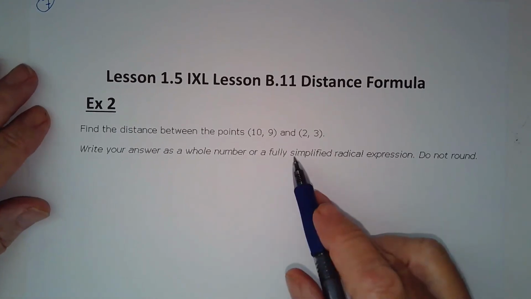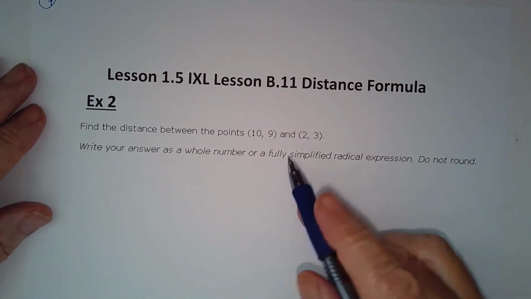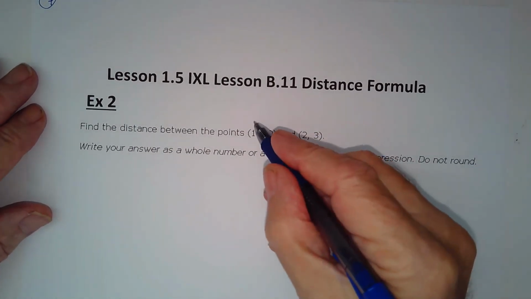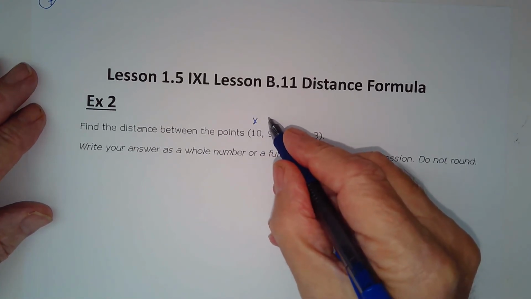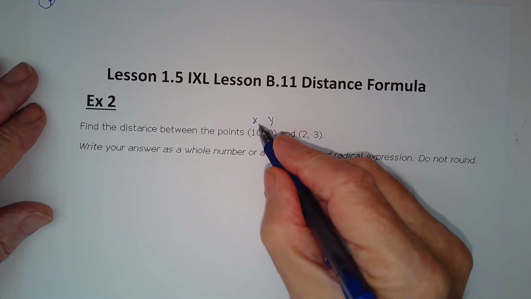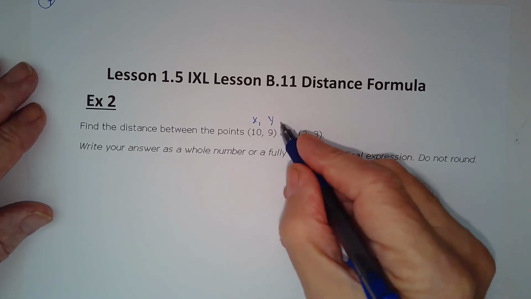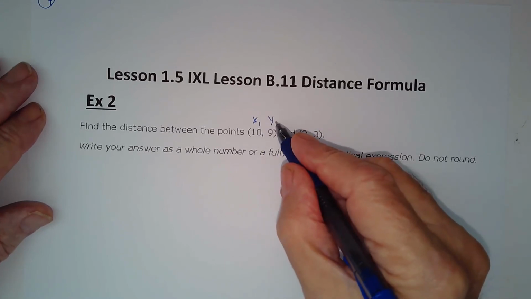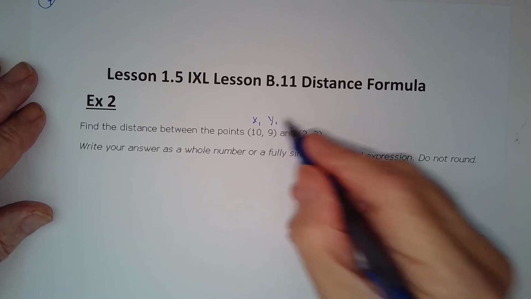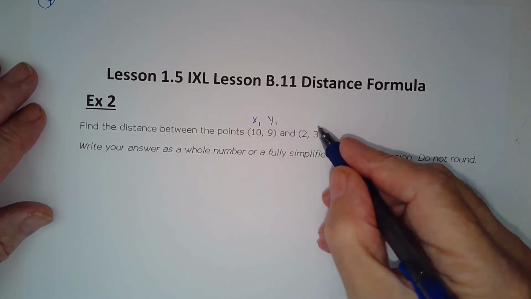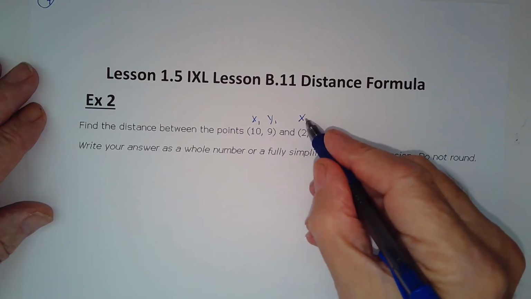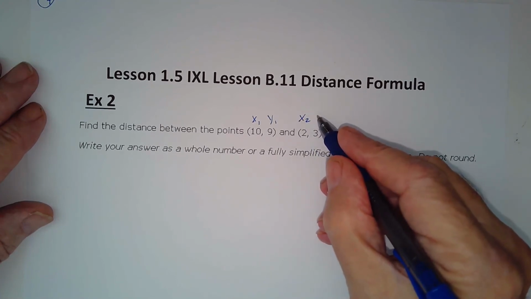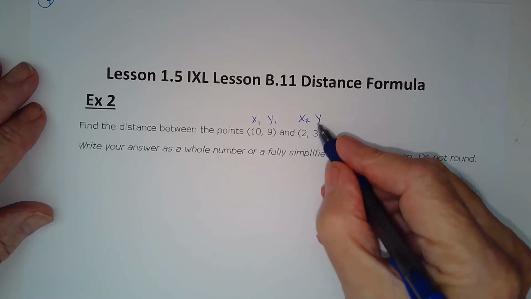So find the distance between the points, one of which has xy coordinates of x is 10 and y is 9. So we're going to call the 10 x sub 1 and the 9 y sub 1. And then over here, the second point has coordinates of 2 and 3. So I'm going to make that 2 x sub 2, and the 3 is the y sub 2.